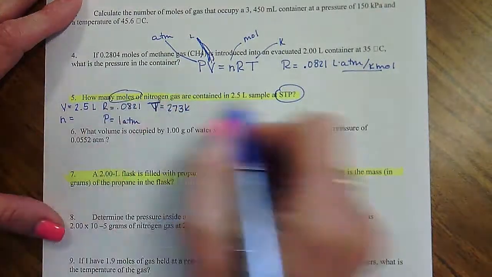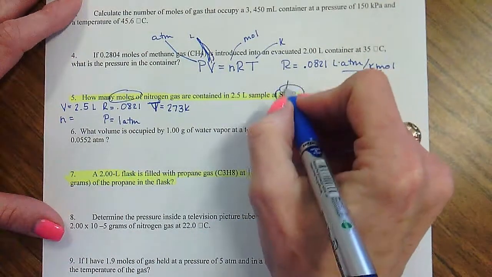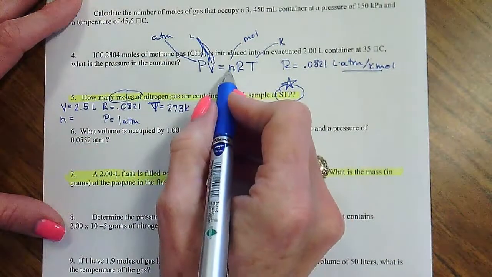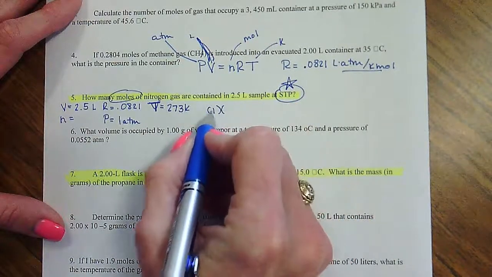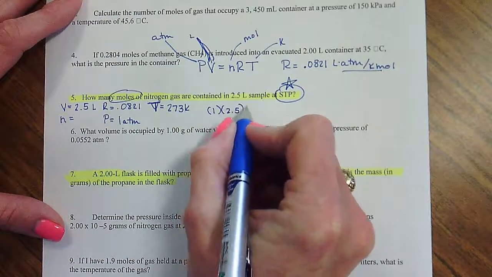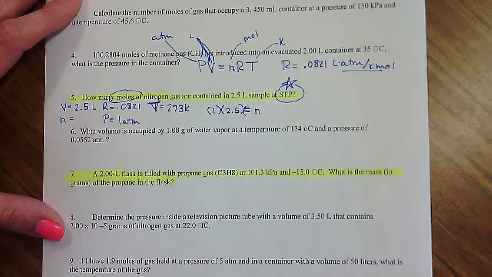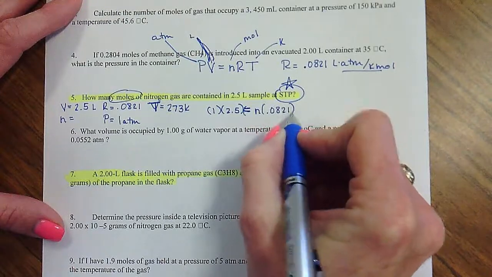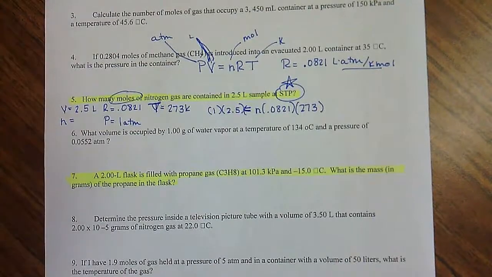So even though we don't have a lot of numbers in this problem, we know a lot of things, because it's at standard temperature and pressure. So we're going to plug these variables into this formula. My pressure is 1 atmosphere. My volume was 2.5 liters. Equals N, what I'm looking for, the number of moles, times R, 0.0821, times T, which was 273 Kelvin because it was standard temperature.